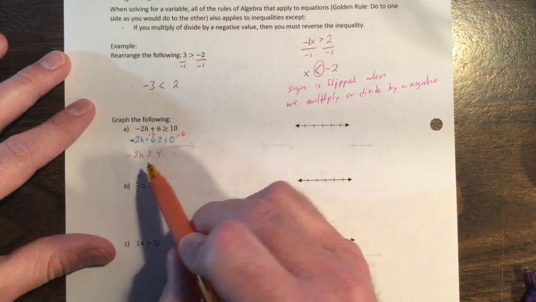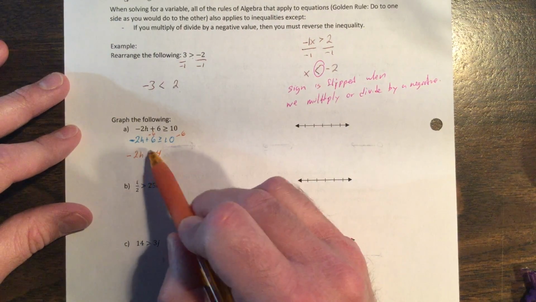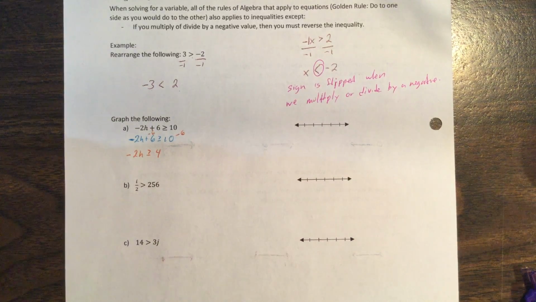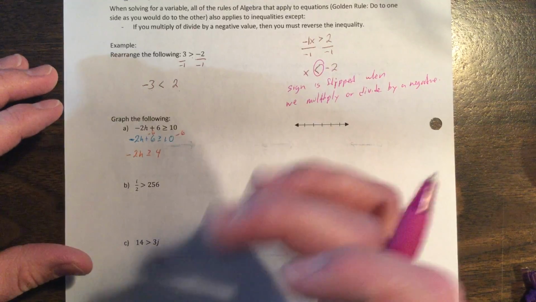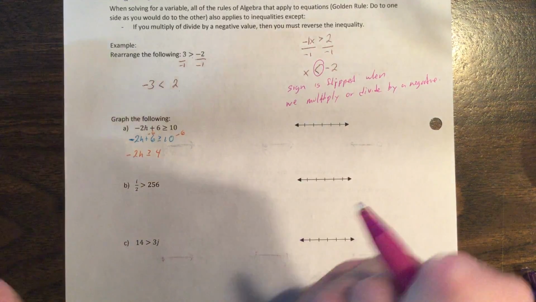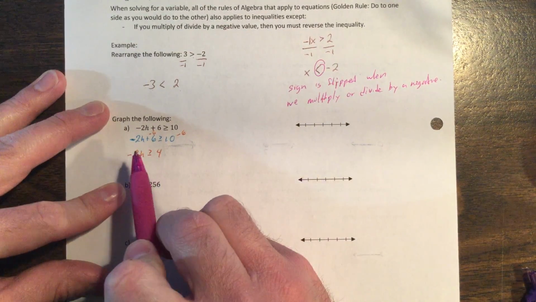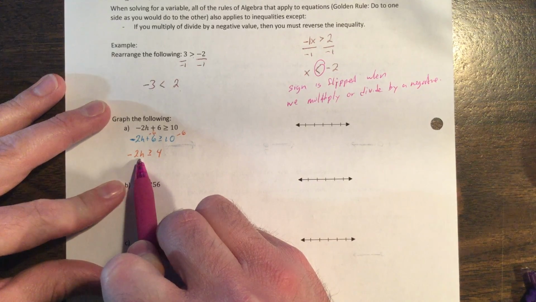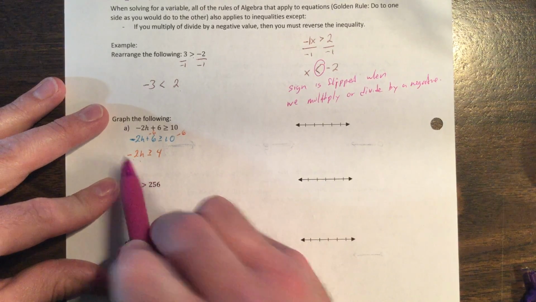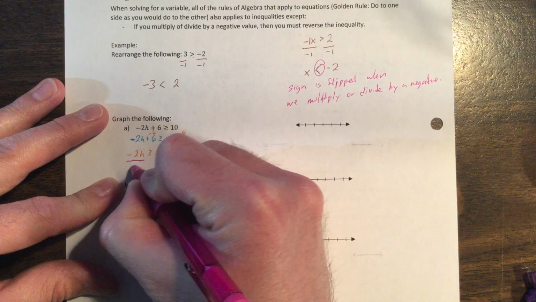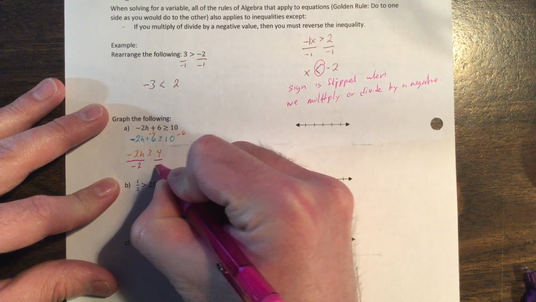Now we're just subtracting, so we keep this symbol exactly the same. Inequality stays the same when we are adding or subtracting. That is not a problem. It's only when we multiply or divide by a negative do we have to actually flip it, and that may or may not happen. So we want to get h all by itself again, so we have to get rid of this negative 2. It's multiplying to h, so we need to divide by a negative 2.